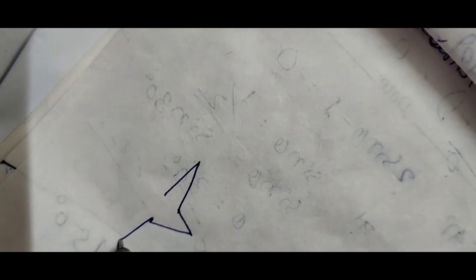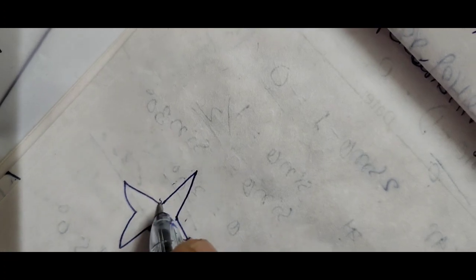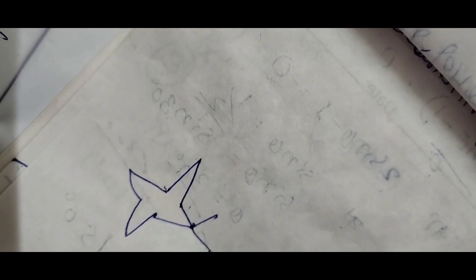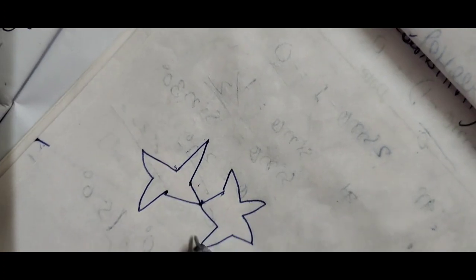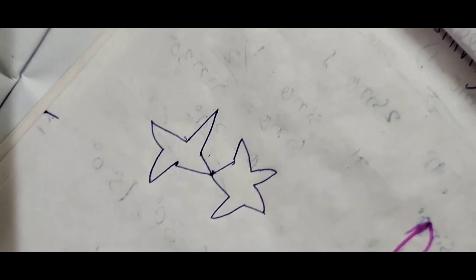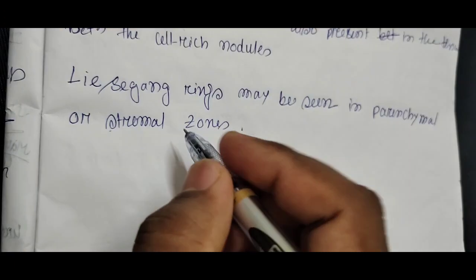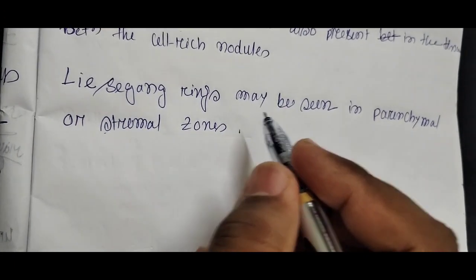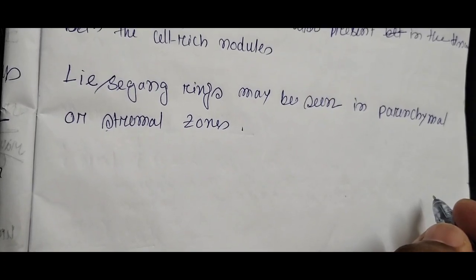Stellate means a star-like structure, like this, a star-like structure. This star-like structure is formed in the tissue between the cellulose nodules. Liesegang rings may be seen in the parenchyma or stromal zones of the tumor.